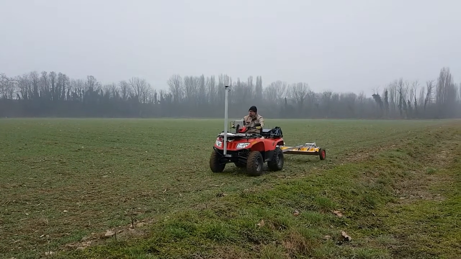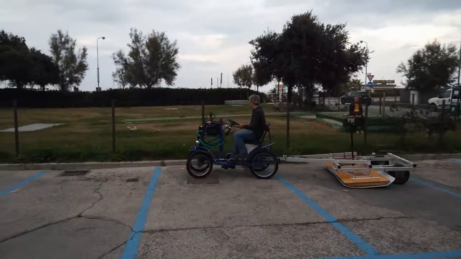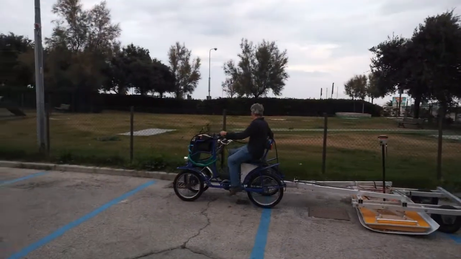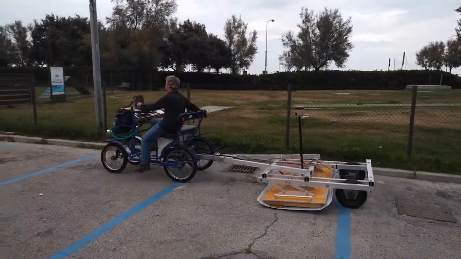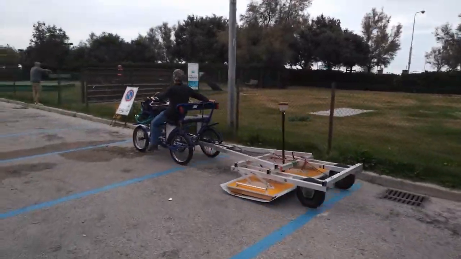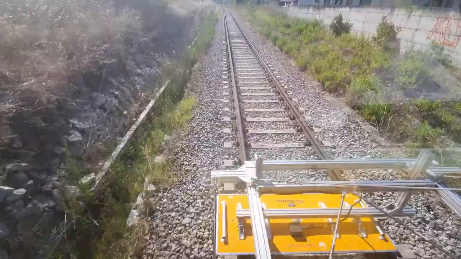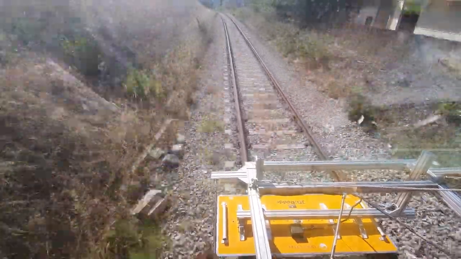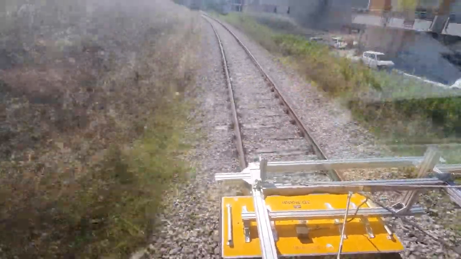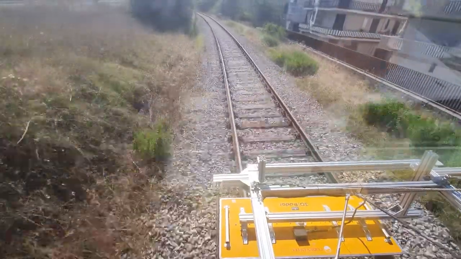You can use also your cart, and you can use also a bicycle like this, because it's really light to move. You can mount the 3D-Radar on a train, or you can use a mechanical bracket to do some tunnel inspection.